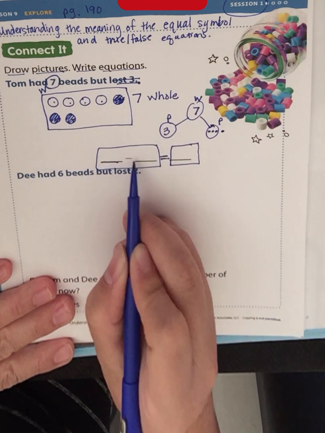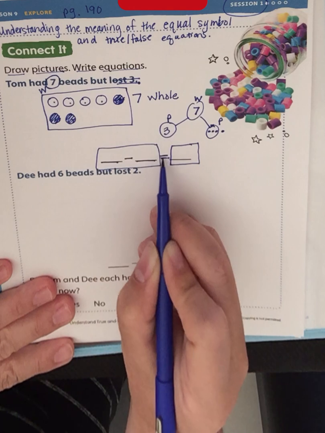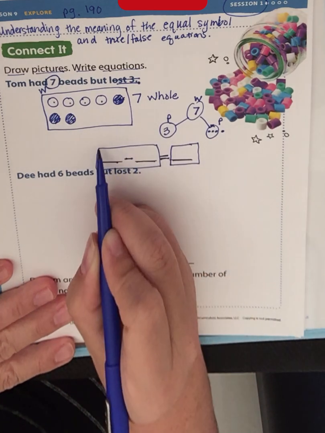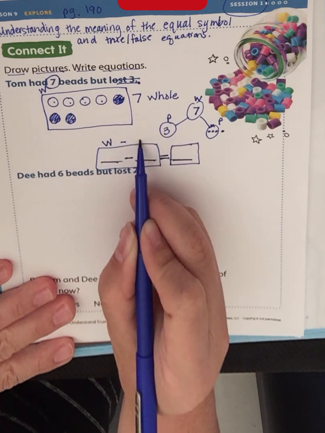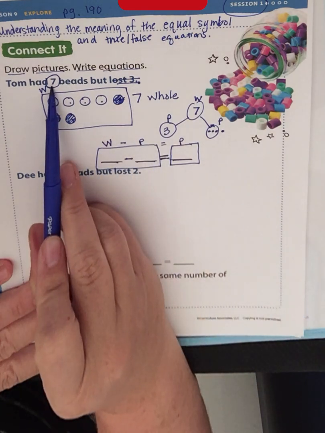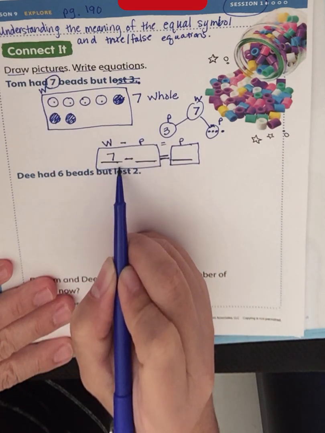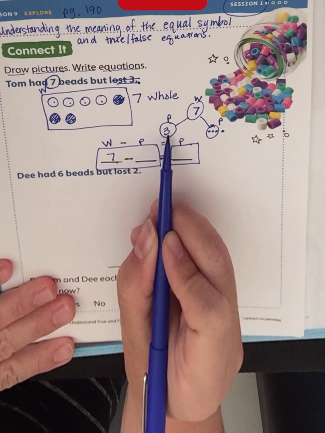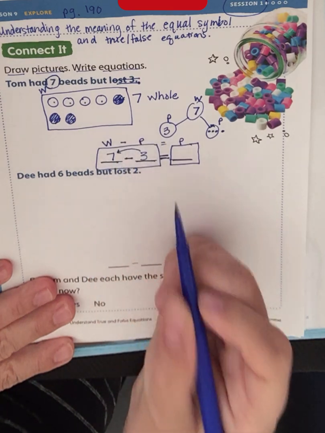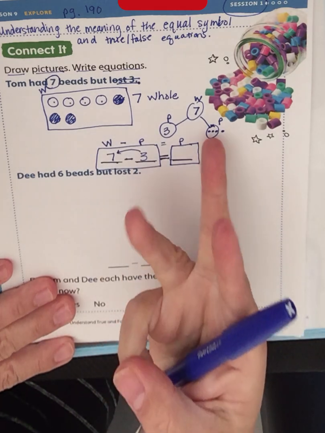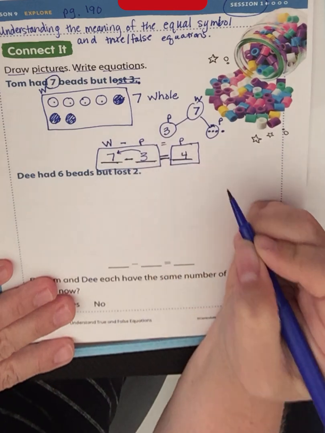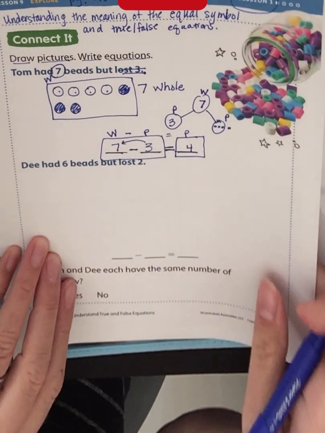We have blank minus blank equals blank. When we have a minus, what is that? Whole minus a part equals a part. So our whole was 7. Our part that we knew was 3. We know we can count on from the part we know up to the whole. 3, 4, 5, 6, 7. 4. Okay, so let's look at it in a different way.